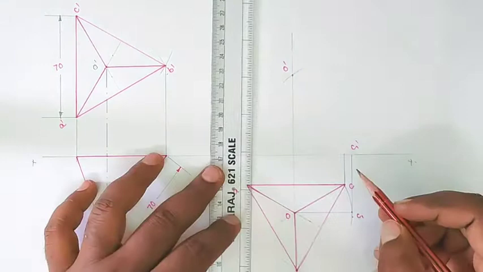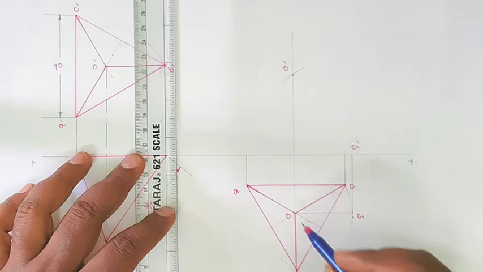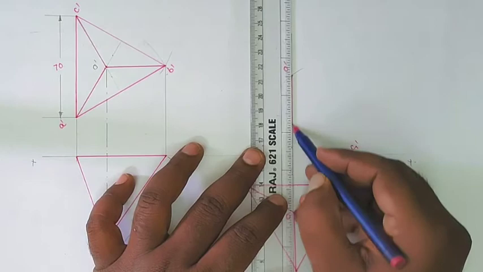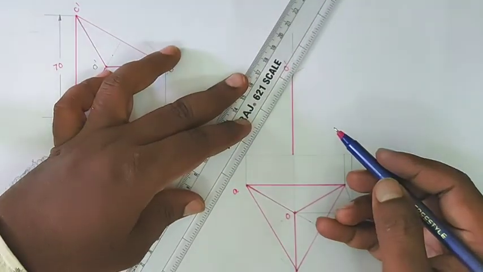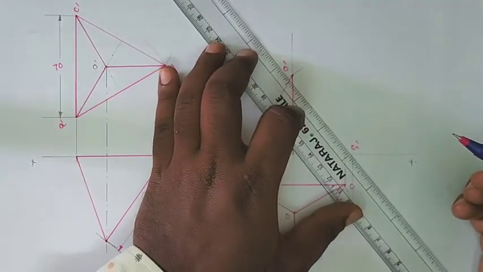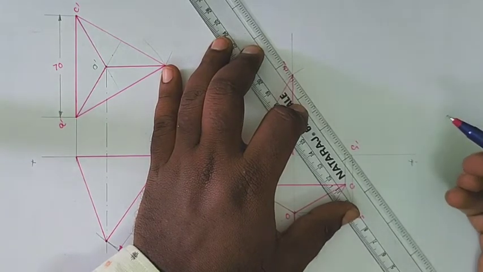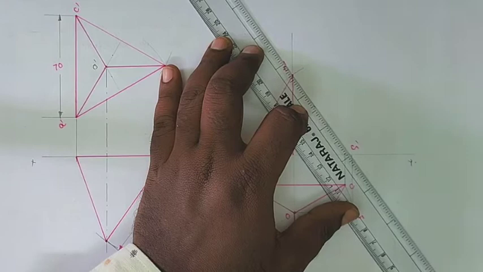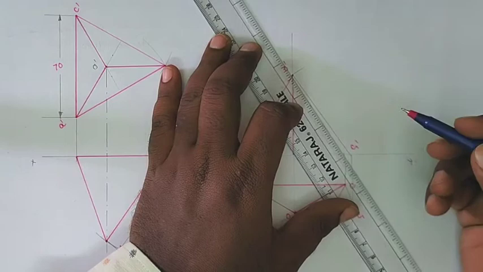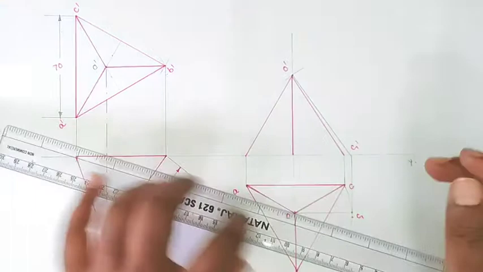Now from all the points on the top view, we will draw the vertical projection lines. Here the center is passing through the point O, so this is also a thick line. This line O dash and C1 dash, with the length of O dash and C1 dash, we can locate the center of that axis.